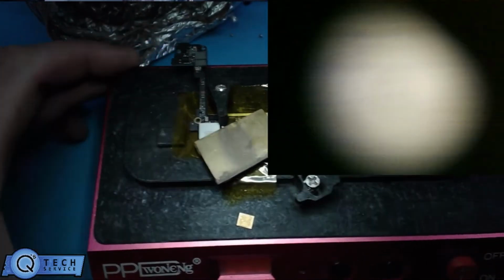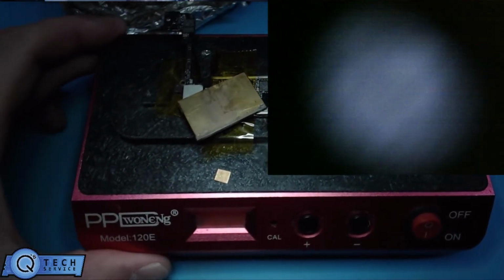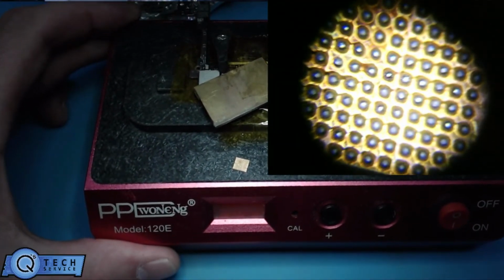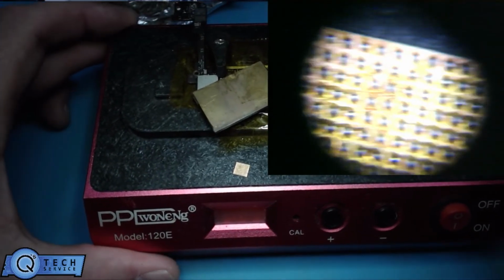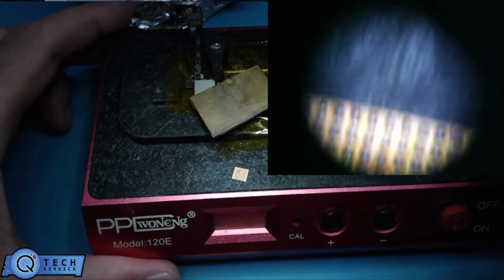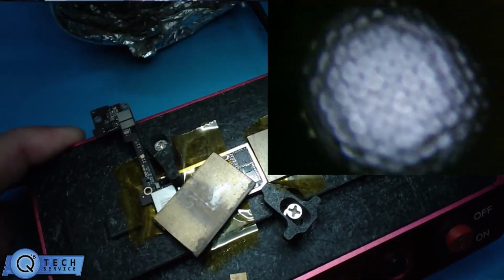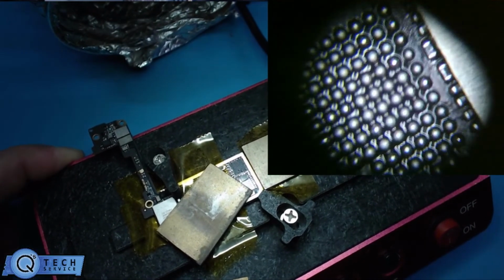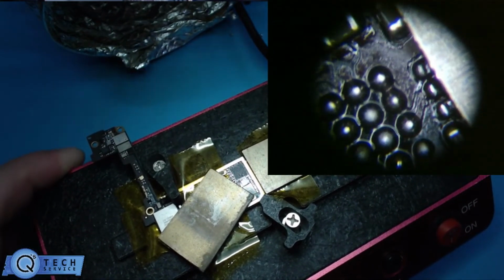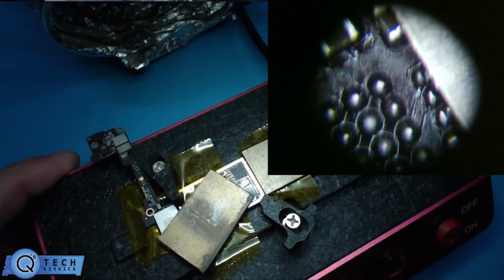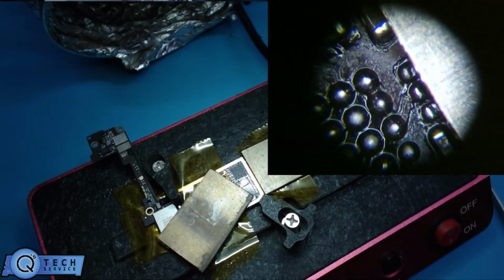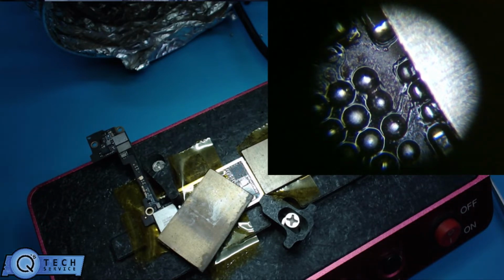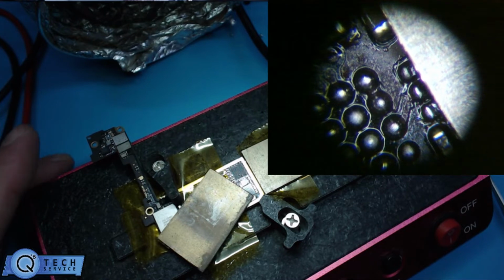Looks good to me. No pads are oxidized or anything like that. So what we're going to do is just run our jumper wire to that pad right there. Let's just check continuity. Just curious. So I like to check them.